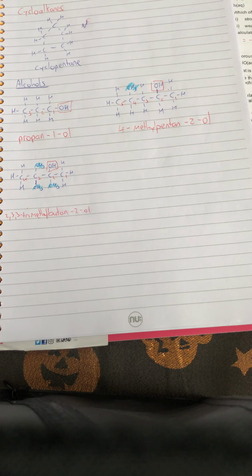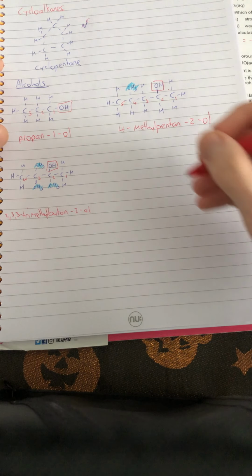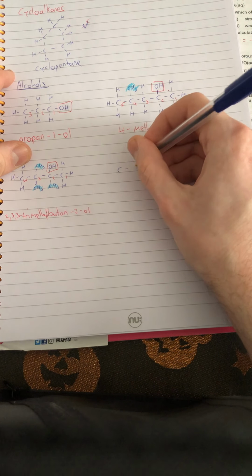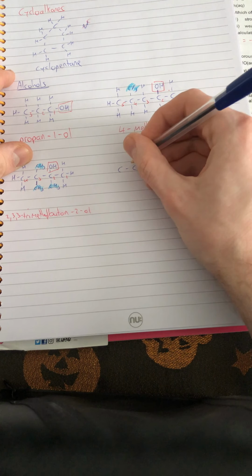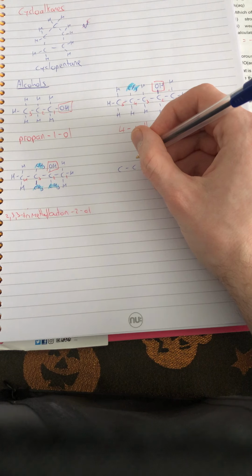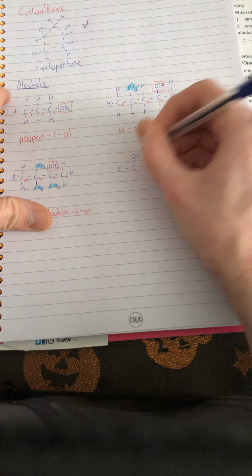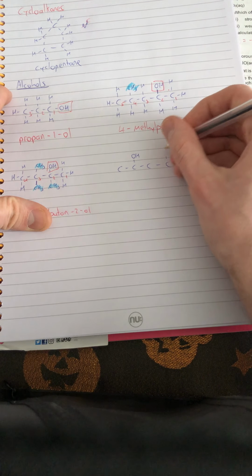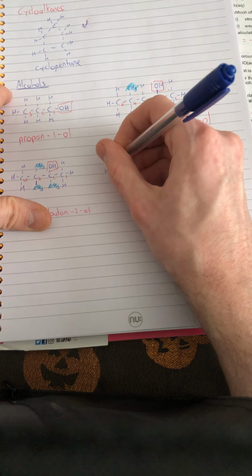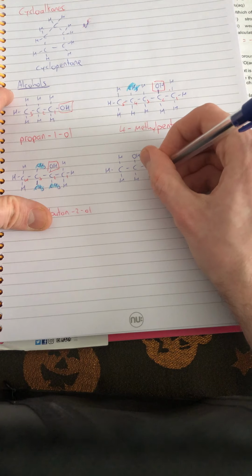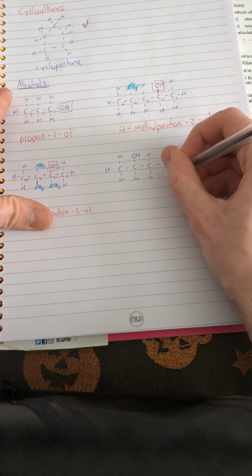Now, we're going to step up a wee bit. We're going to go sort of into the higher side of it. Now, we're going to see what happens when we have more than 1 hydroxyl group, which we've never done before.